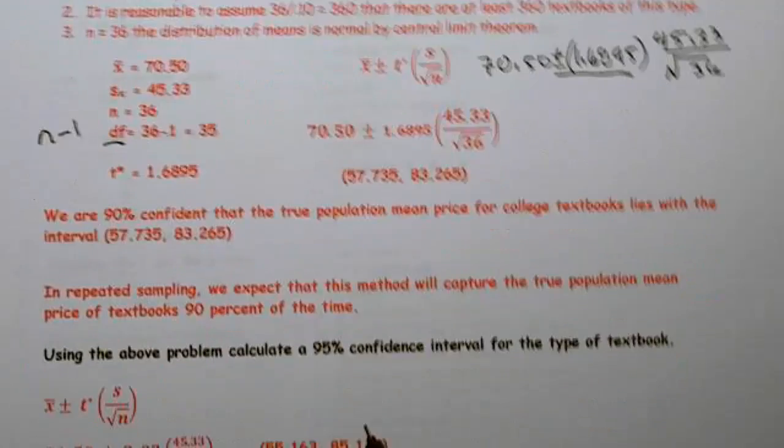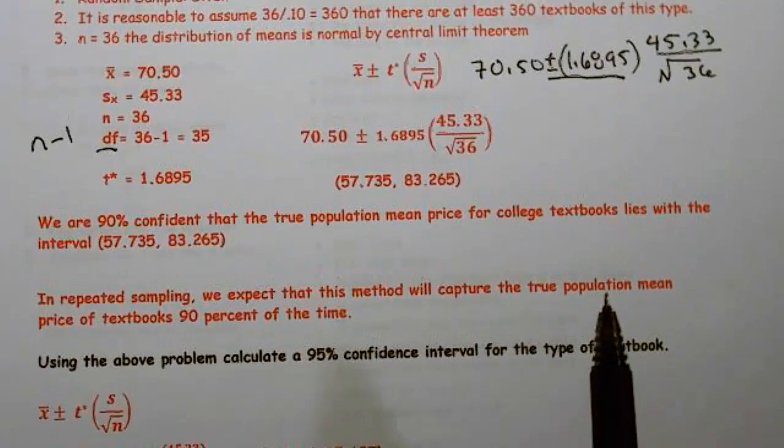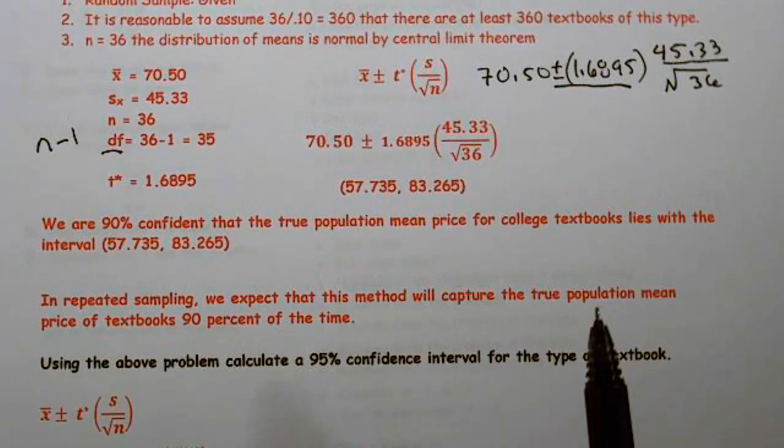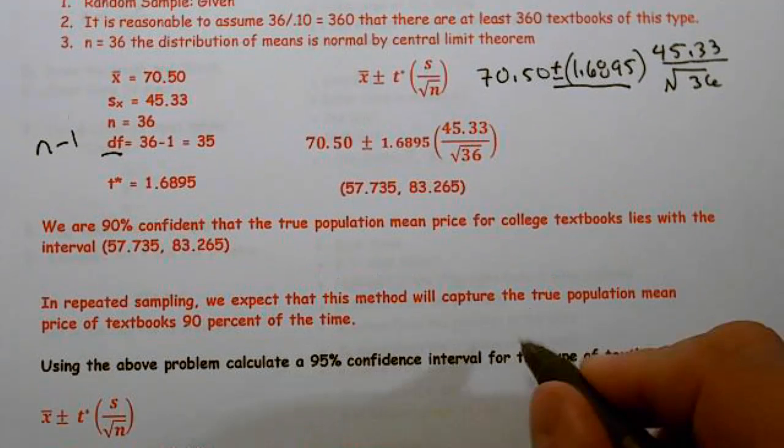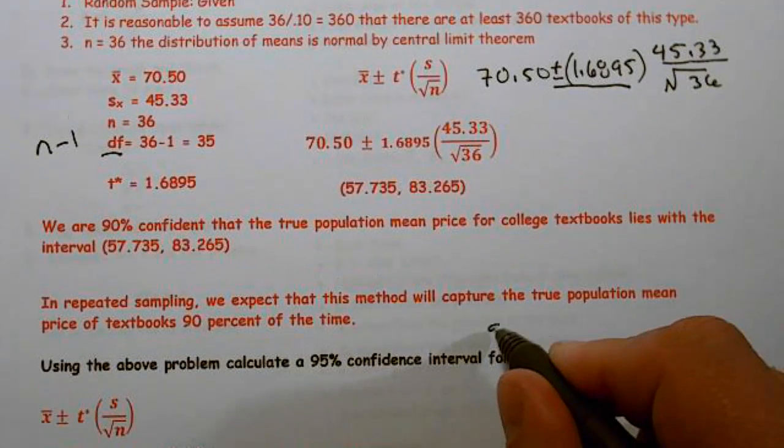Now, what happens instead of wanting to do a 90% confidence interval for this type of textbook, I wanted to do a 95%. So I'm going to go ahead and write the 90% down right here.